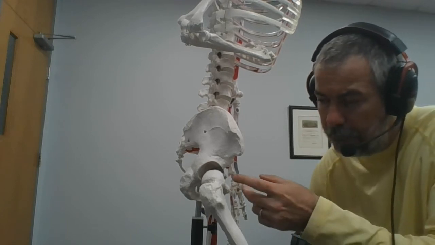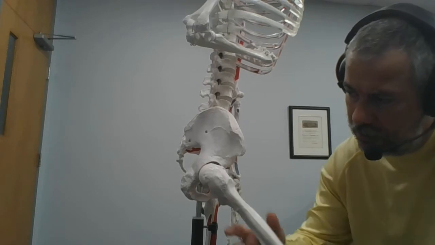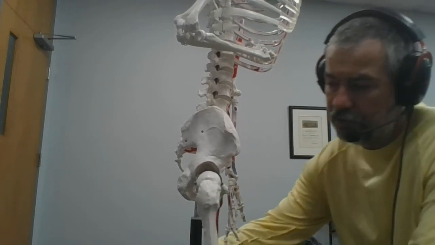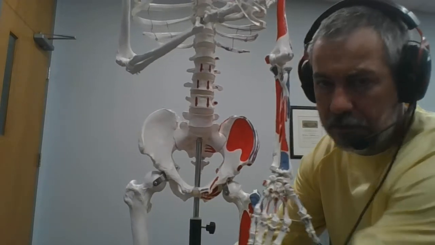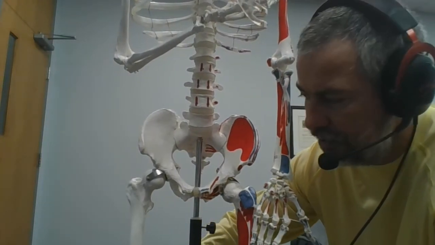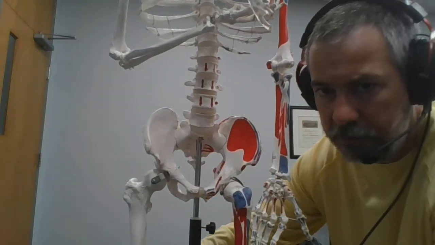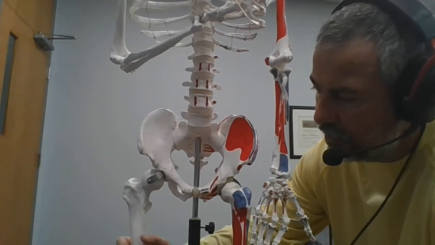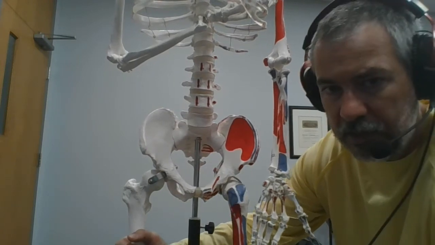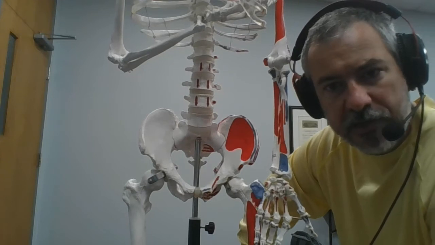Now, flexion, extension, sagittal plane, okay? Then if we go frontal plane, we're going abduction and adduction. I'm going to get into that more in detail in a little bit. And then finally, when we get into transverse plane, we're looking at internal and external rotation, or medial and lateral rotation.